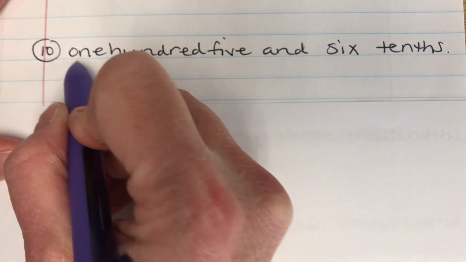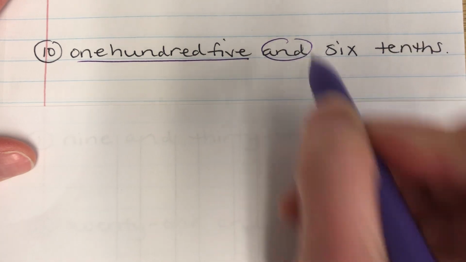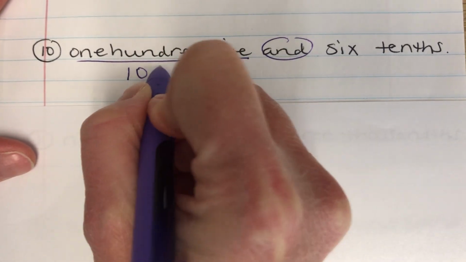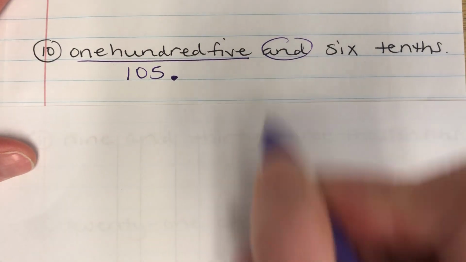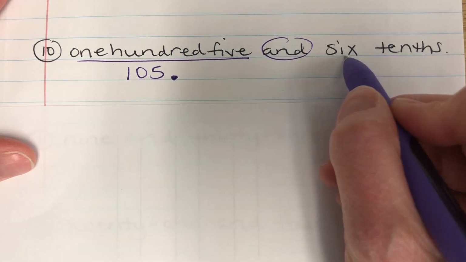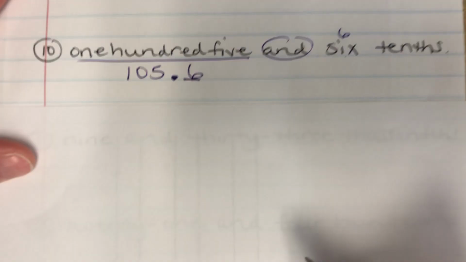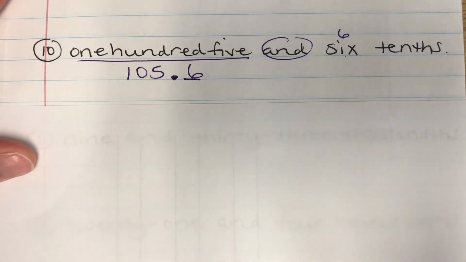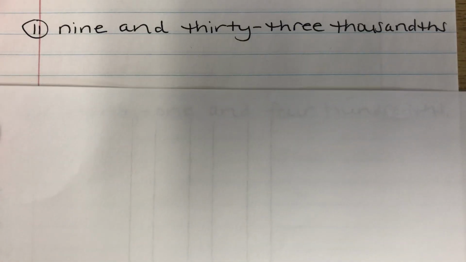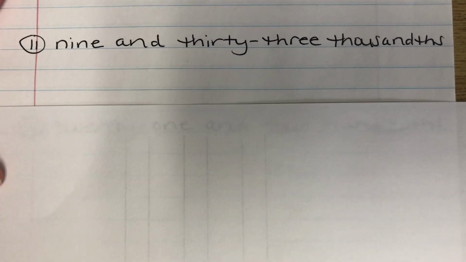Okay, first part I see 105 and, so I can write 105 just like that. The decimal point goes where my and is, 6 tenths. So that means I need this number 6 to be in the tenths place. It works out well, 105 and 6 tenths. Next, press pause, write it out.